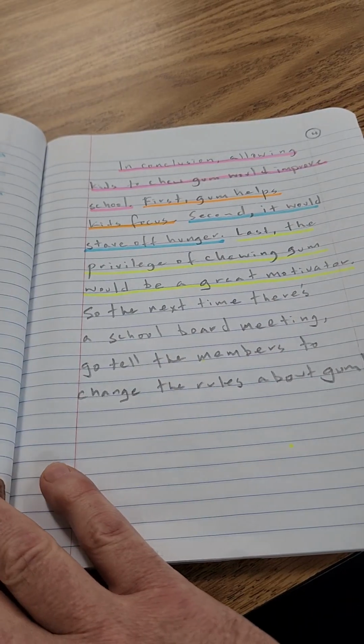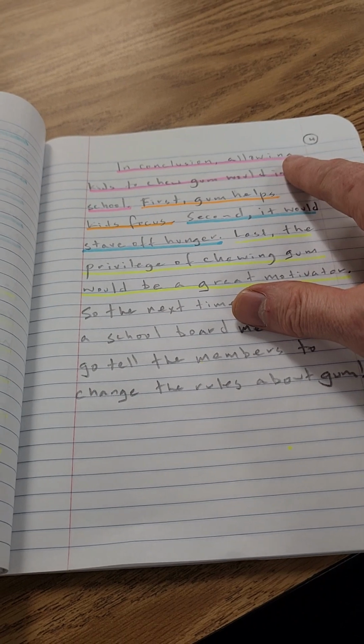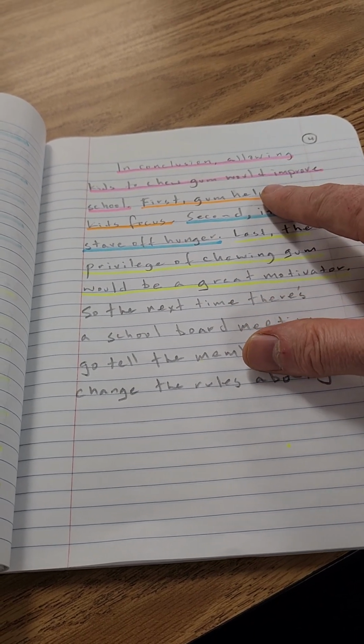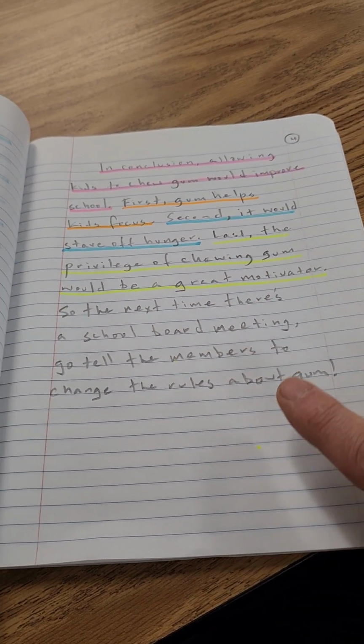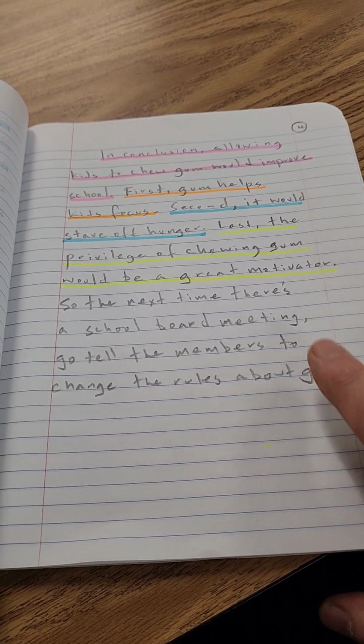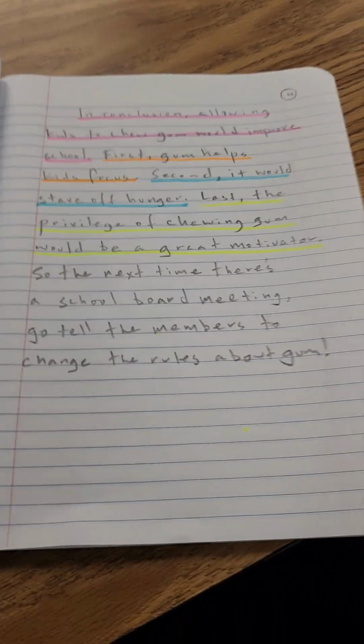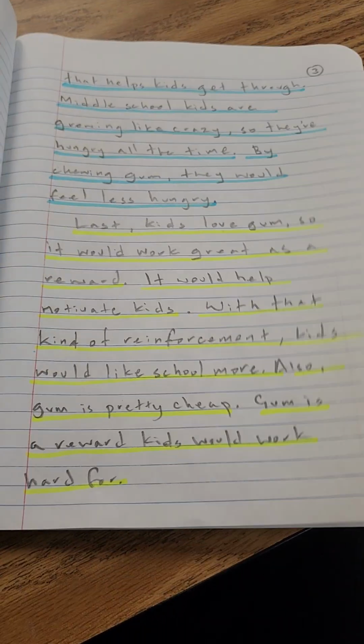Concluding with my 5th paragraph, restating my thesis, my main 3 supporting reasons, and then my clincher, call to action. What do you want your audience to go and do? The 5-paragraph essay, simple but great in power.